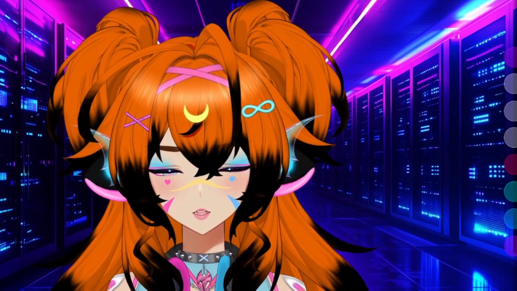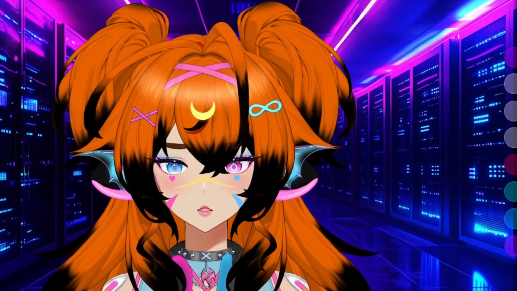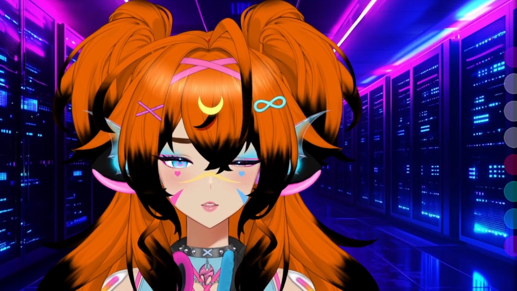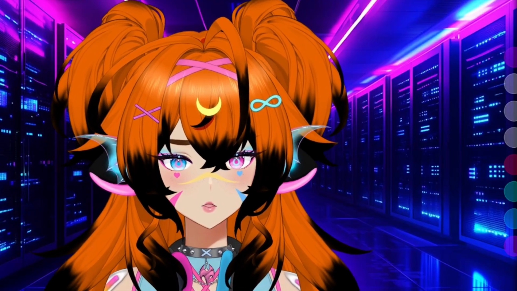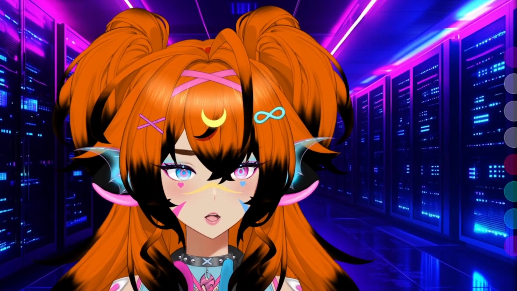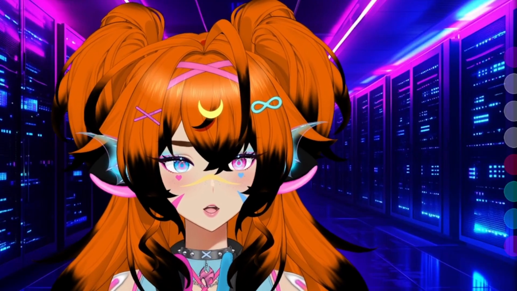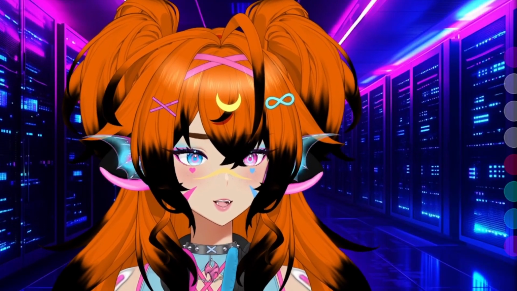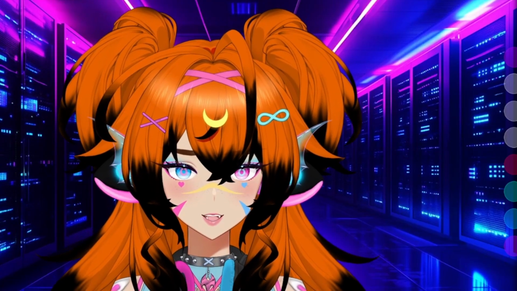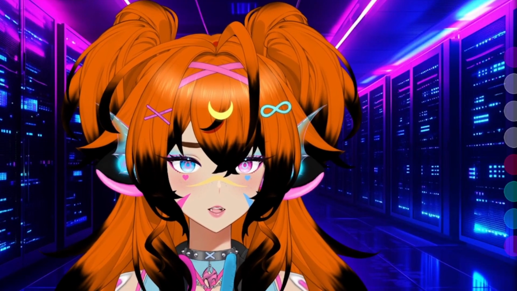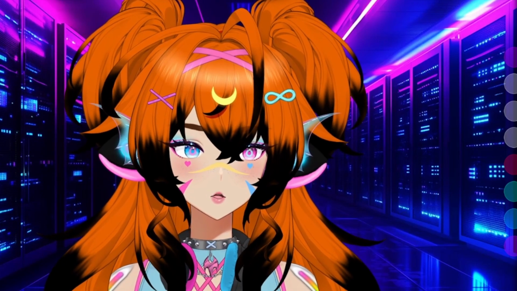Hello, I am TCAT and I am going to be showing you my parameters of how I set up my model. Maybe this might help you, since I do not use VBridger or an iPhone in order to do my tracking. I have to use my webcam, so I have to set things up just a little bit differently in order for my mouth to move, and also another way of being able to have my mouth and jaw to move. So let's get into it.